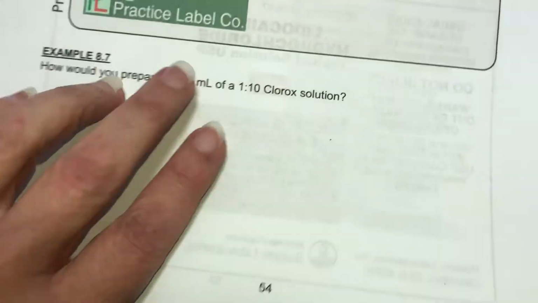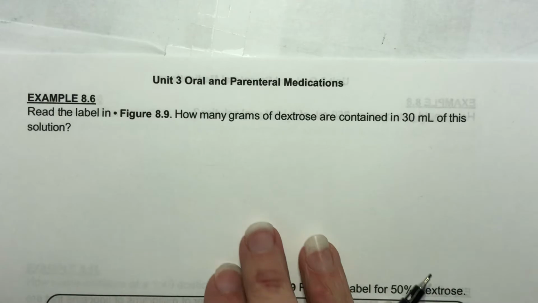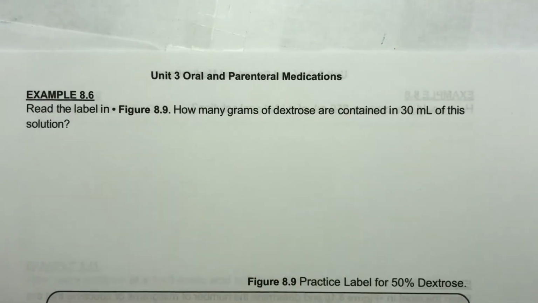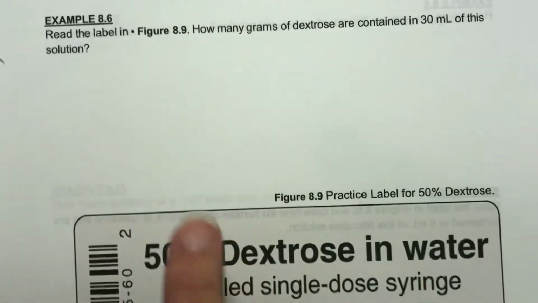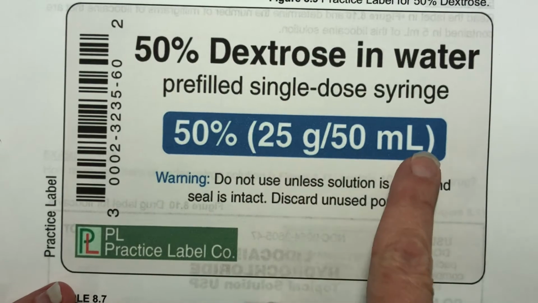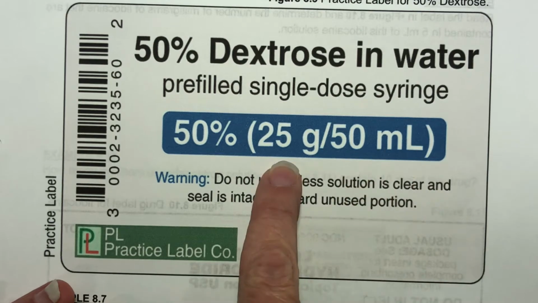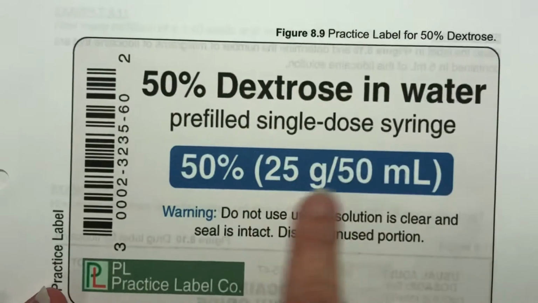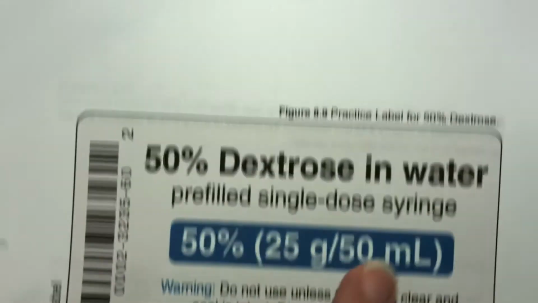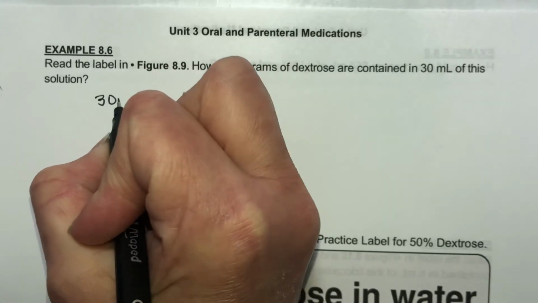Okay, let's do 8.6. Read the label below and how many grams of dextrose are contained in 30 milliliters of this solution? Well, this is 25 grams per 50 milliliters, 50% solution. We could have used either of these. Since we're asked how many grams in 30 milliliters, I'm going to use this since it already has the same measurements for us. So I'm trying to find out how many grams in 30 milliliters.